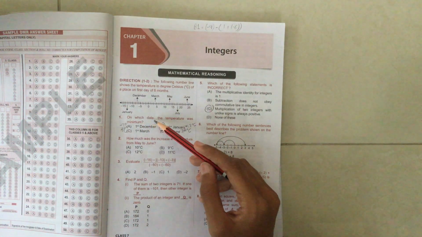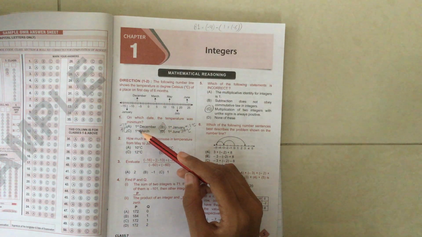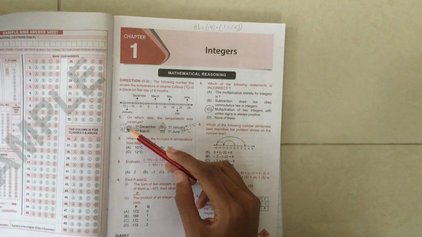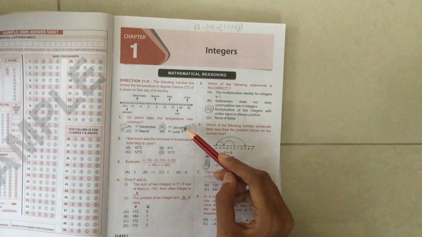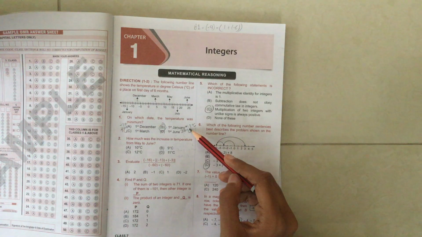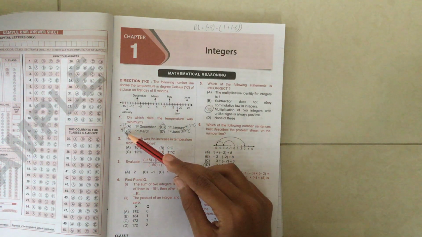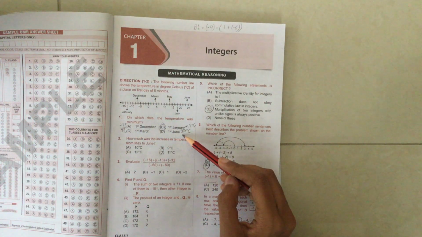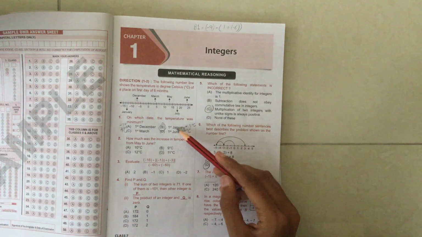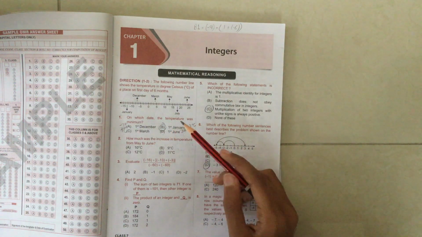Question 1 says, on which date was the temperature minimum? Option A says 1st December, and the temperature is minus 7 degrees Celsius. Option B says 1st of January, and the temperature is minus 13 degrees Celsius. Option C says 1st of March, and the temperature is 4 degrees Celsius. And option D says 1st of June, and the temperature is 24 degrees Celsius. Out of these temperatures, we can see that minus 13 degrees Celsius is the least. So option B is correct.